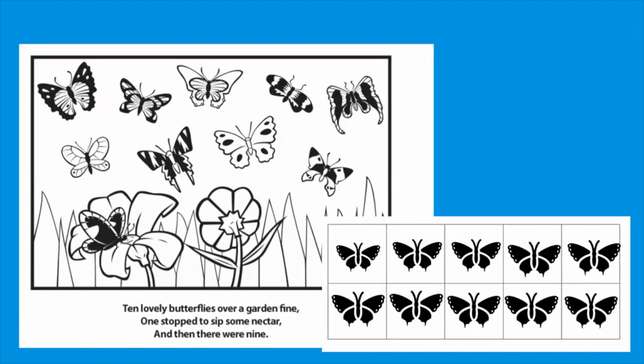10 lovely butterflies over a garden fine. One stopped to sip some nectar, then there were 9. I wonder how many butterflies are going to fly away. I see my 10 frame. It has 10 butterflies. Let's see what happens. 1 butterfly is gone. Now I have 9.